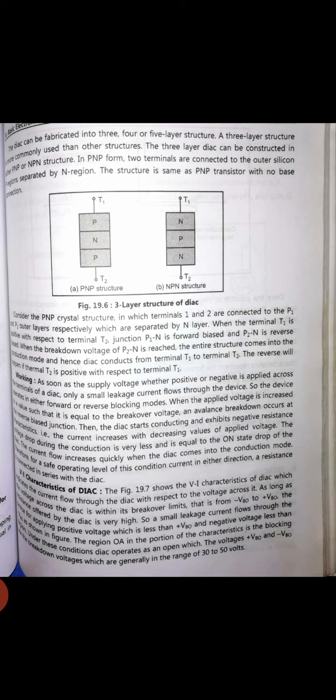So a small leakage current flows through the device for applying positive voltage which is less than plus VBO and negative voltage less than minus VBO, as shown in the figure. The region OA in this portion of the characteristic is the blocking region.